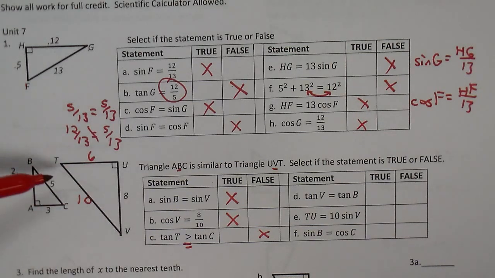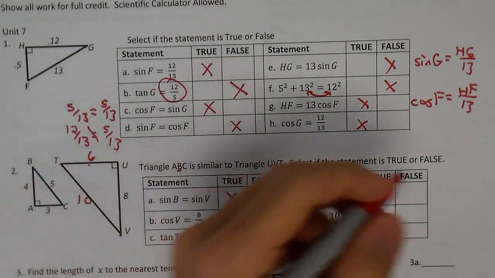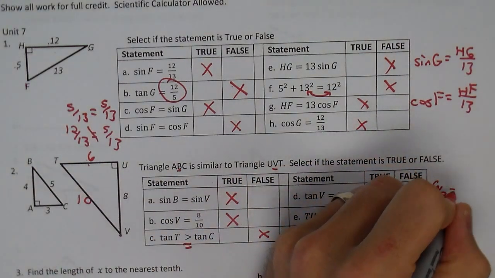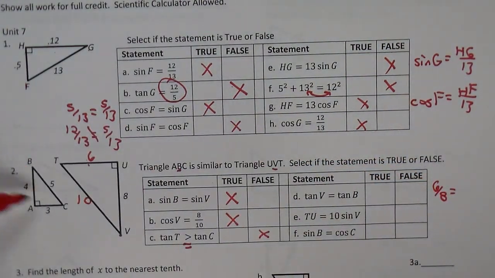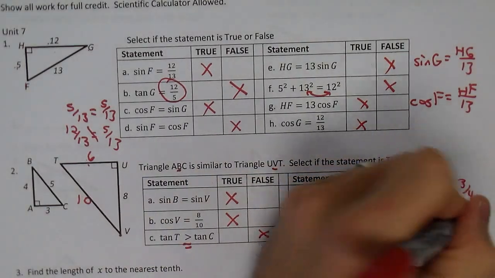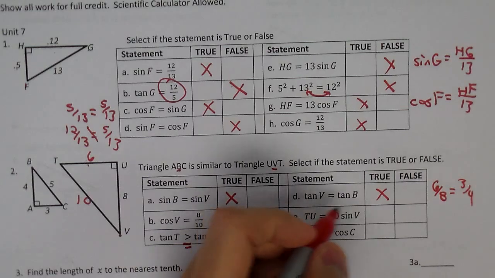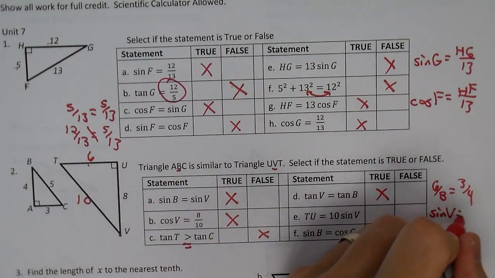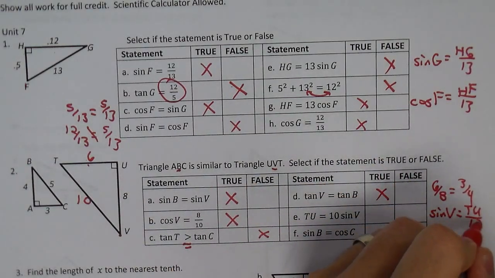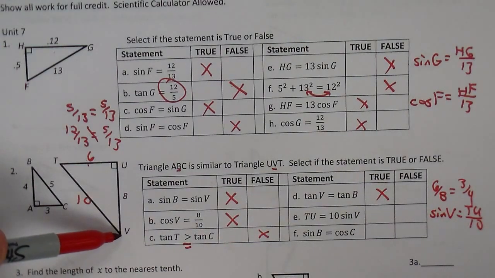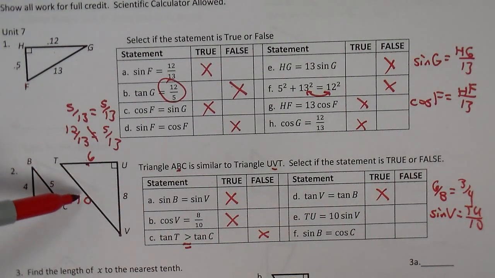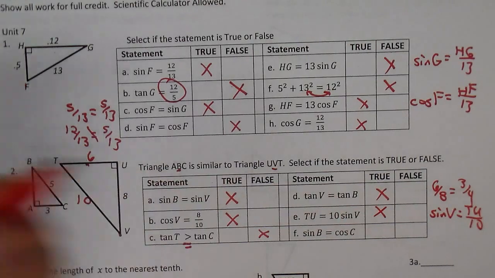Tangent of V and tangent of B being equal. I'm not sure about that one, so I'm going to write it out. 6 over 8 is tangent of V. Tangent of B is 3 over 4. Those are equal. 6/8 reduces to 3/4. For E, I'm going to write this as sine of V equals TU over 10. Sine of V, I got TU is opposite, 10 is hypotenuse, so that is true.